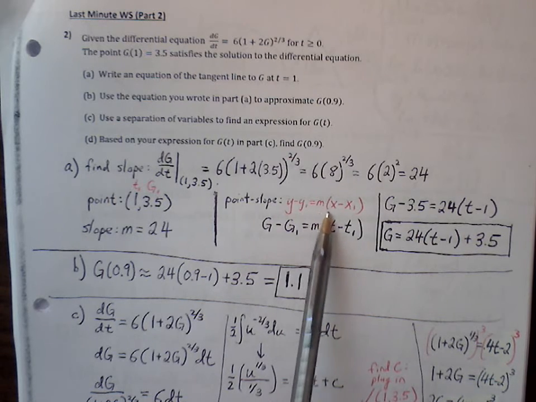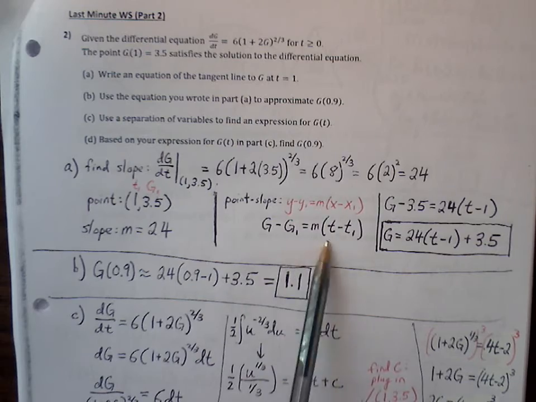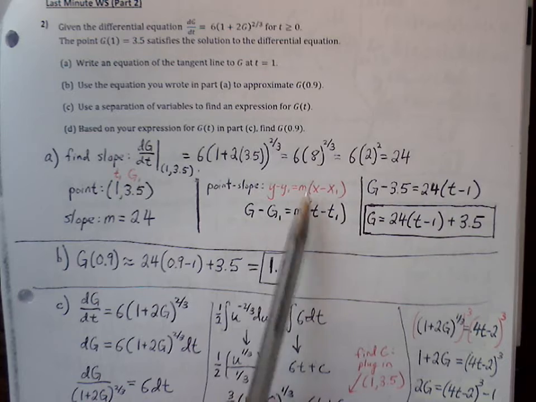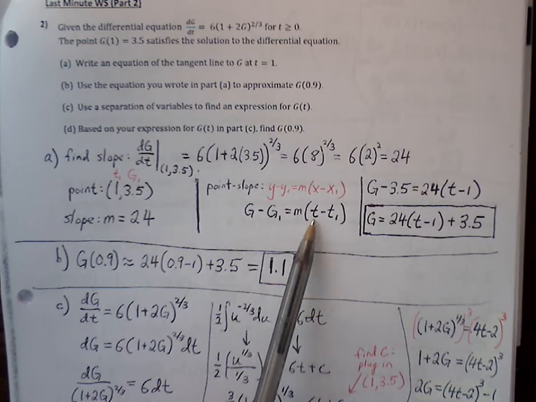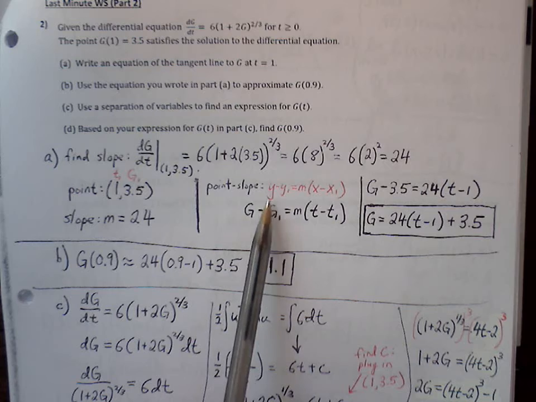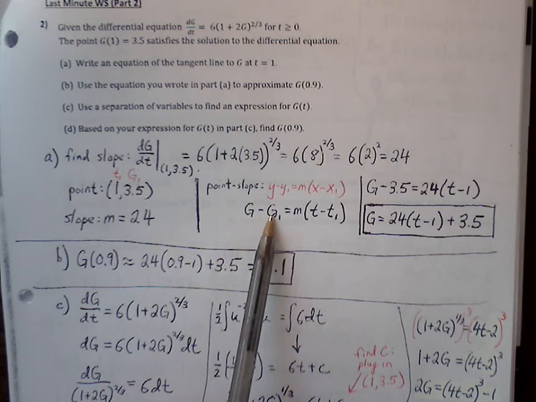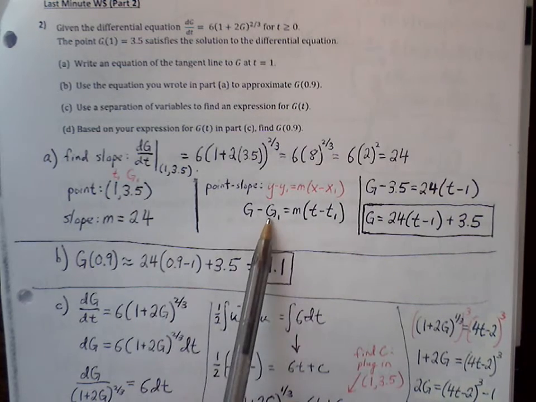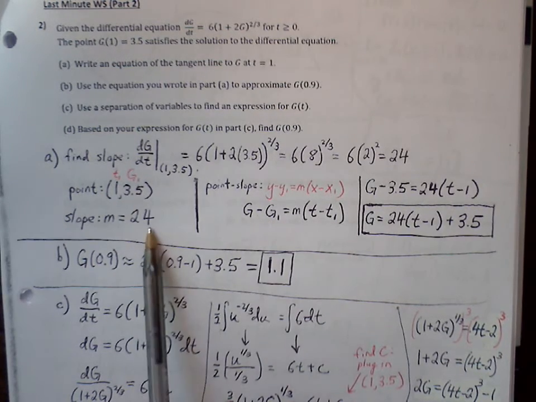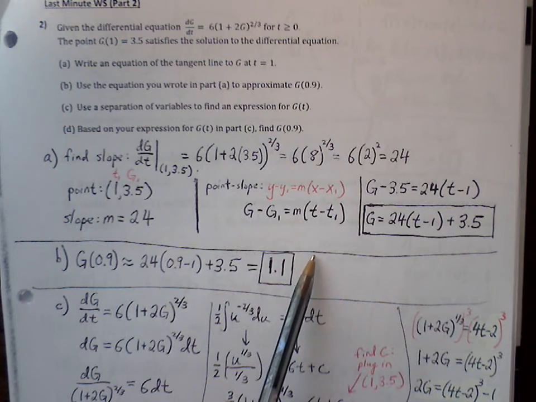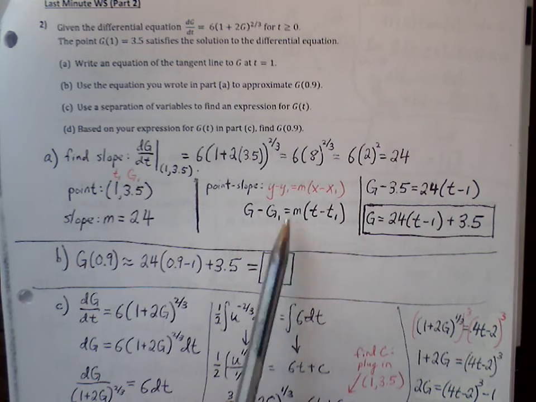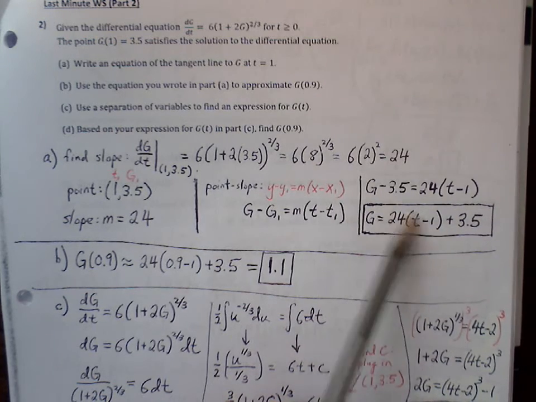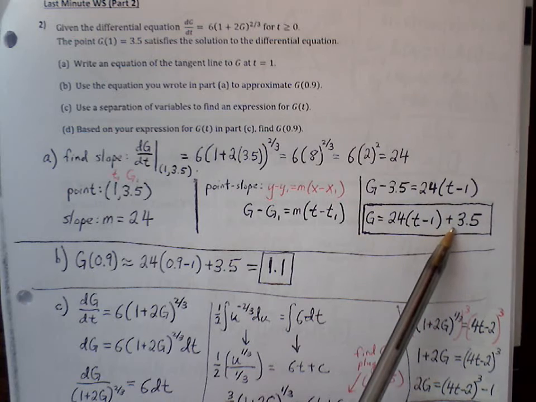We can put it into point-slope form: y minus y1 equals m times x minus x1. But I'm going to adapt this for the variables for this problem, which are in terms of t and g. So t, we treat the same way we would x, and g, we treat the same way we would y, being the dependent variable. So we have our ordered pair, 1 and 3.5, that goes in for t and g. And then the slope plugs in for m. Then I can just solve for g. So add 3.5 to both sides: g equals 24 times (t minus 1) plus 3.5.